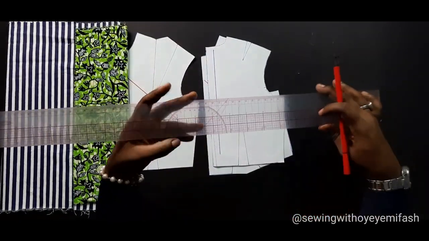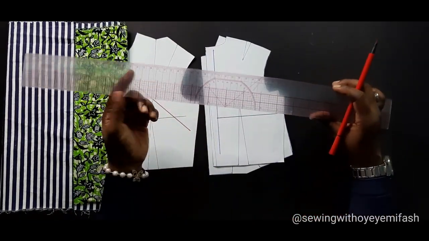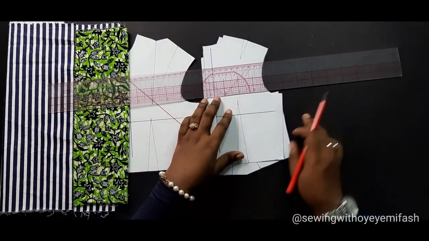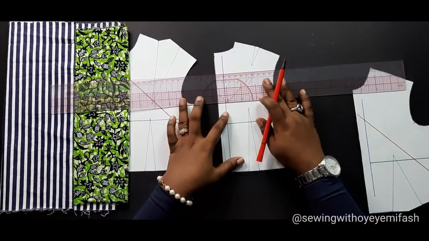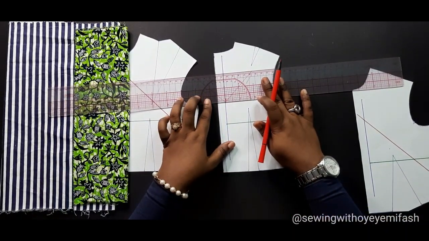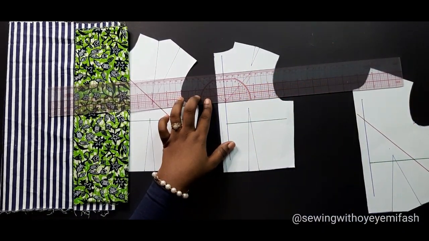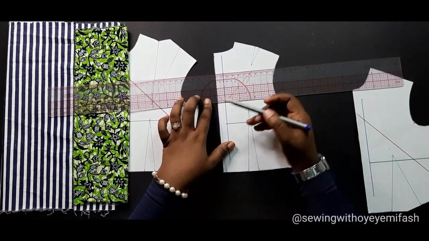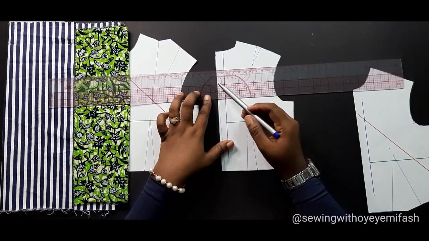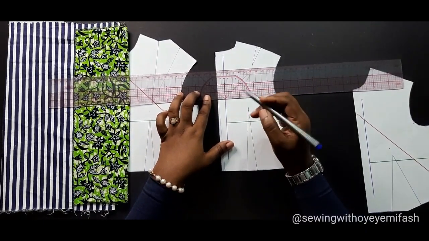So if you don't have this type of ruler, one other way we can use to indicate the bias grain, I'm going to draw a square on my pattern block. The square has to be parallel to center front or center back.